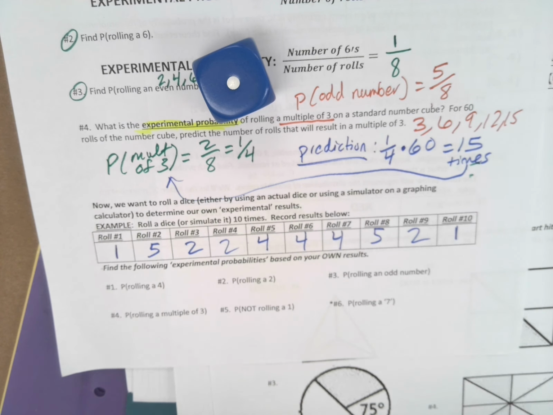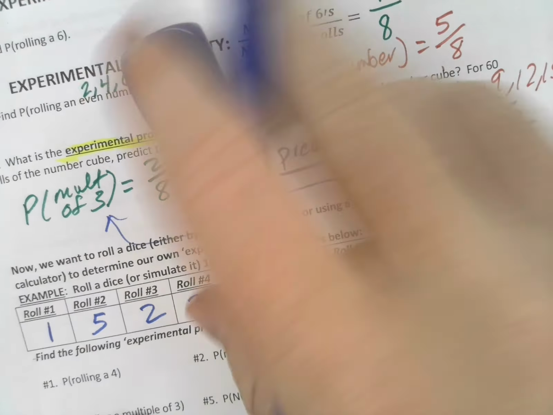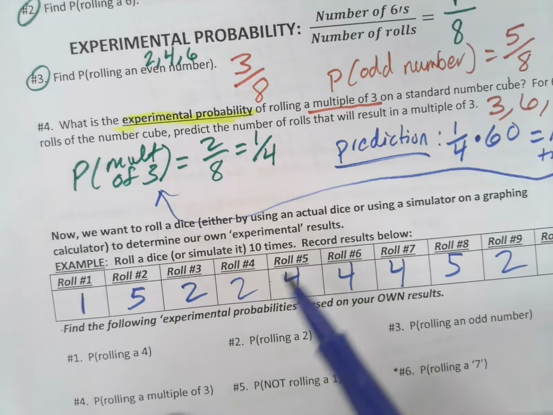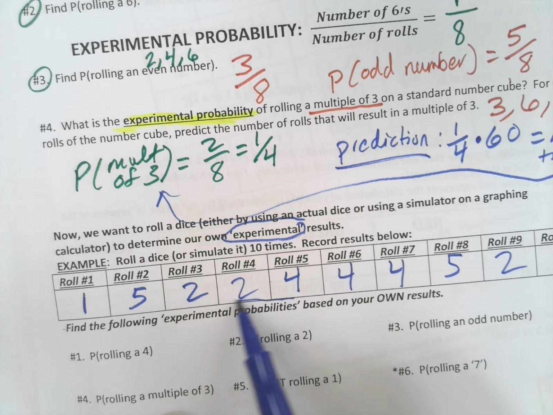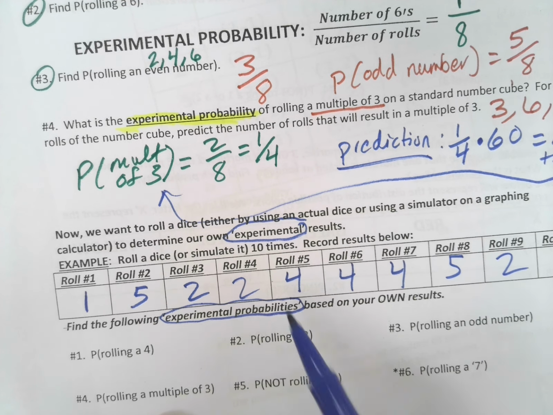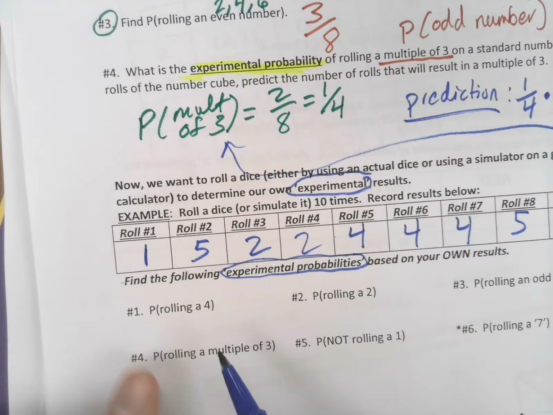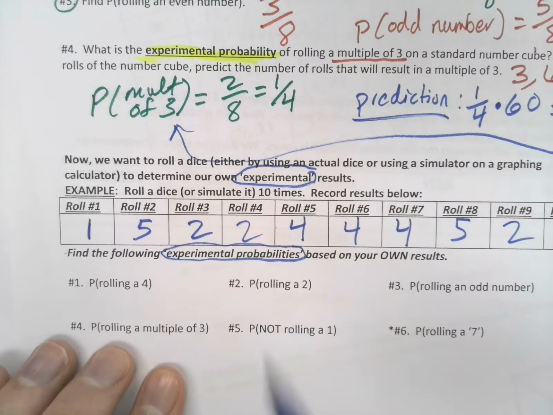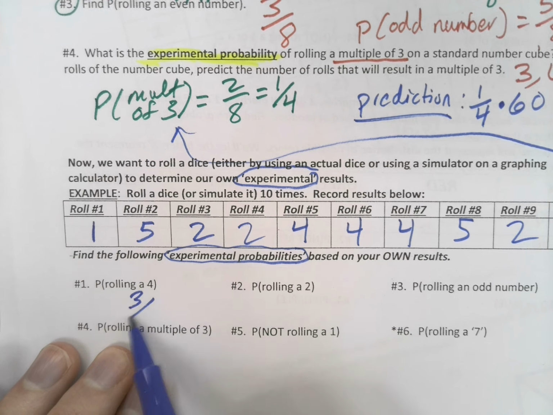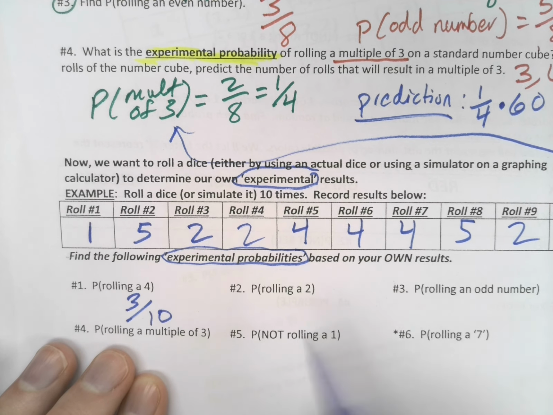So now, this is an experimental probability. I know you guys are thinking, wait a minute, does this mean what I think it's going to mean? For my experiment and for your experiment, you're going to use your results, regardless of whether a certain side showed up or not. So check it out. My probability of rolling a 4: 4 showed up 3 times, so I've got a 3 out of 10 chance of rolling a 4.